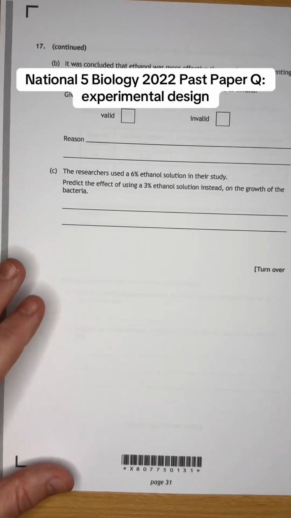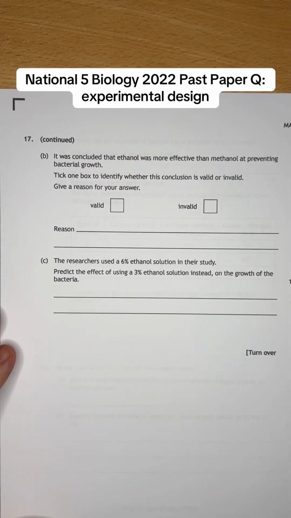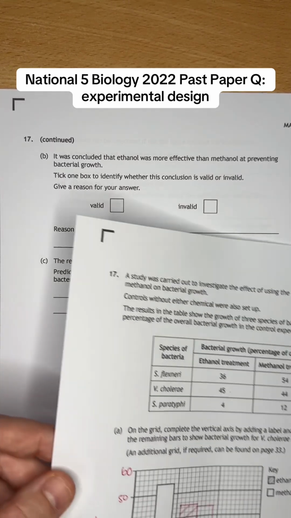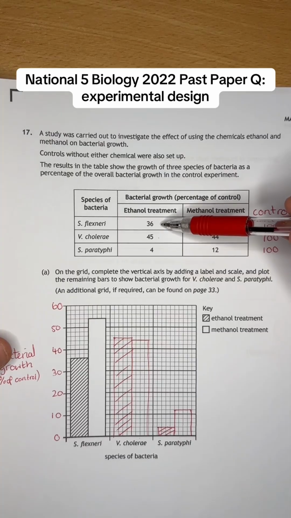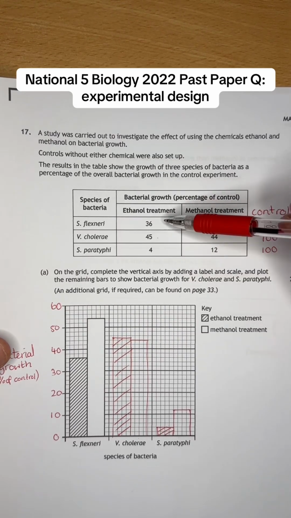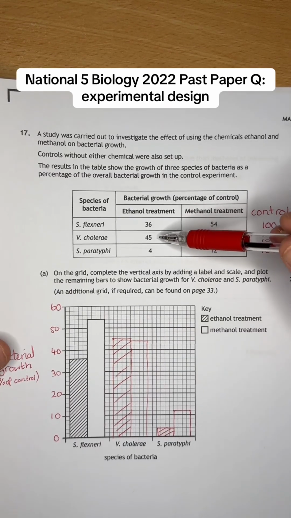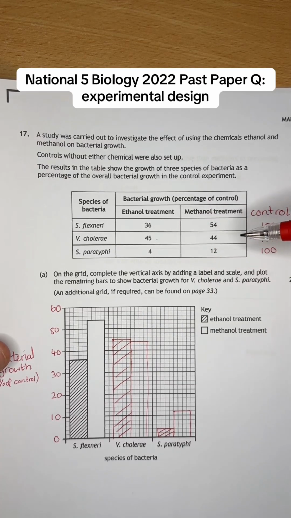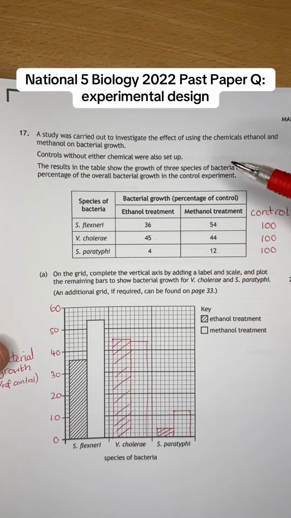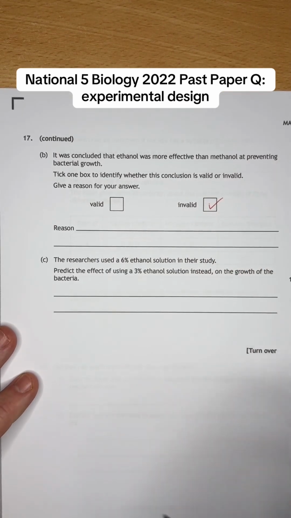On to part B. It was concluded that ethanol was much more effective than methanol at preventing bacterial growth. Tick 1 box to identify whether this conclusion is valid or invalid, okay? So was ethanol more effective than methanol? Well, let's have a look. When ethanol was used, there was much less bacterial growth. So that suggests that it was more effective in this first one. In the second one, however, the ethanol treatment actually has more bacterial growth than the methanol treatment, okay? So actually, ethanol is less effective in this one. And then it becomes more effective again in the last one. But we would have to say that this conclusion is invalid because it's not supported by all of the evidence.